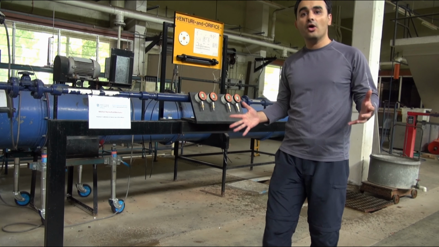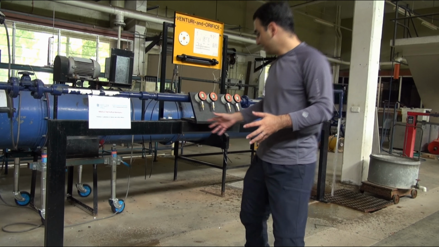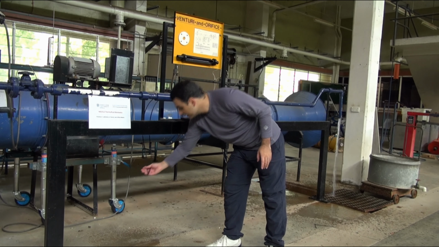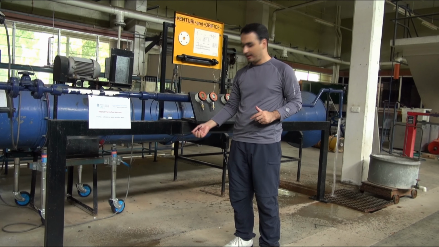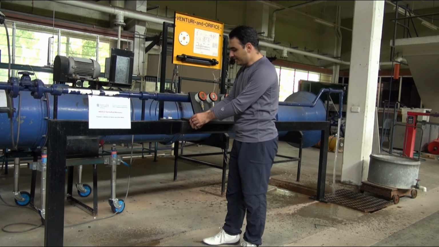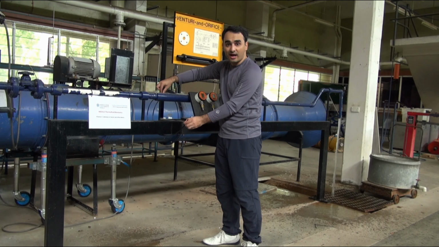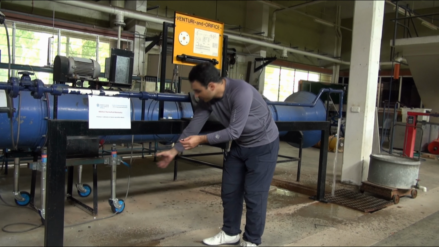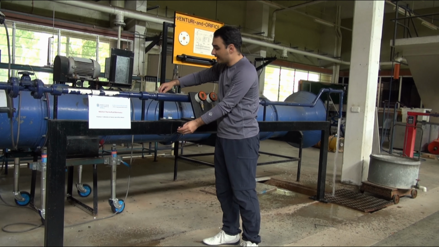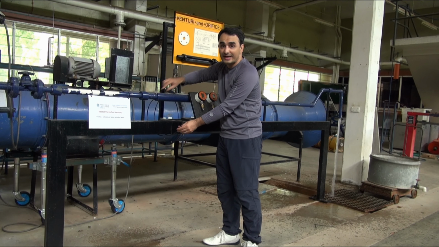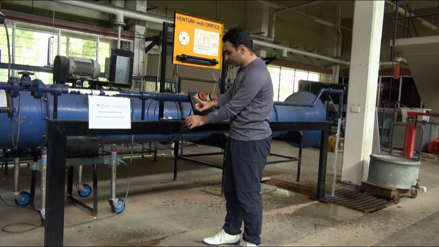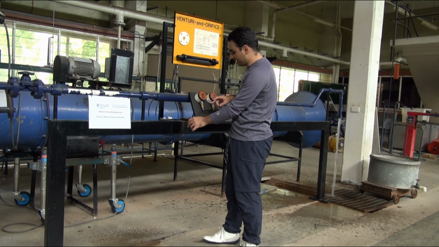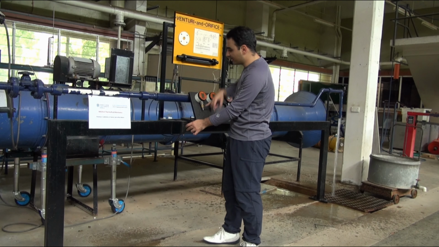Okay, now I need to connect these pressure taps to our pressure gauge. I need to turn on the valve behind each tap to have water flow inside, because I don't want to trap any air bubbles between the pressure taps and the pressure gauge.